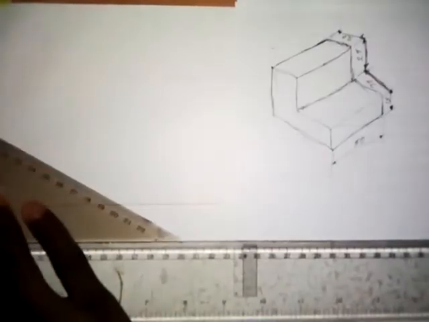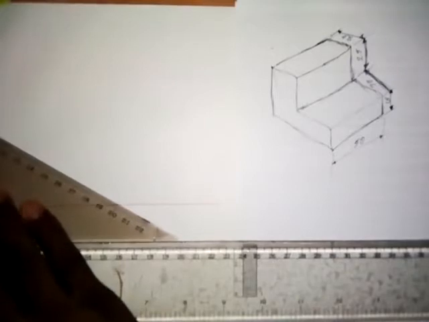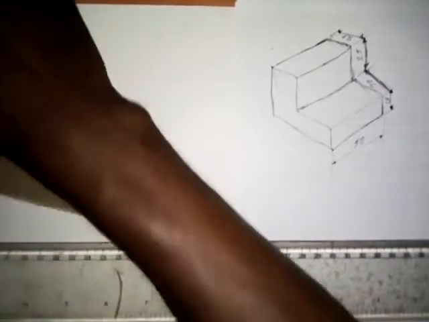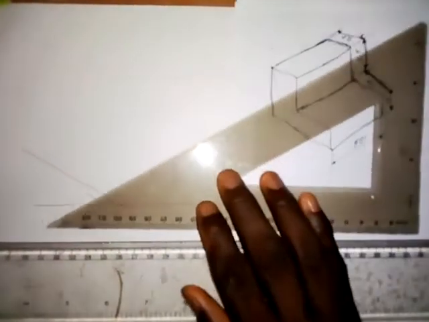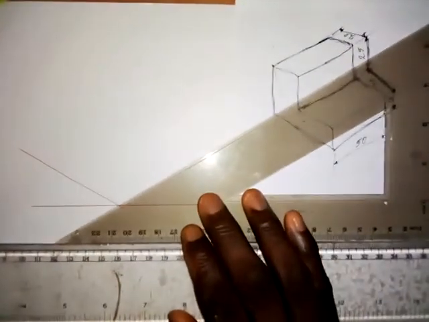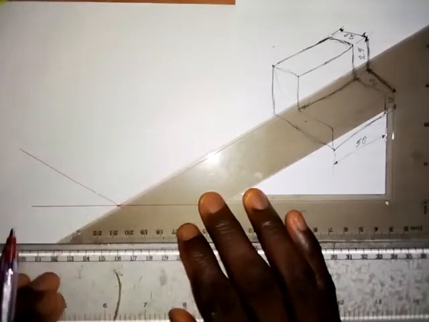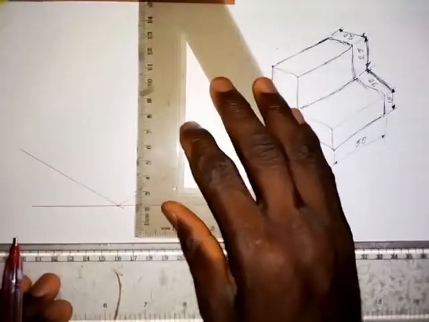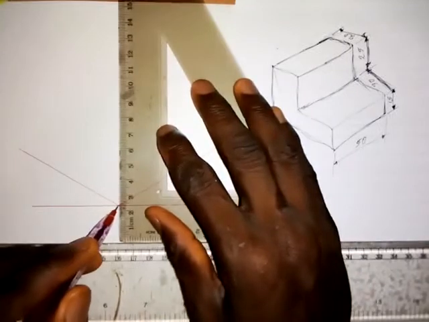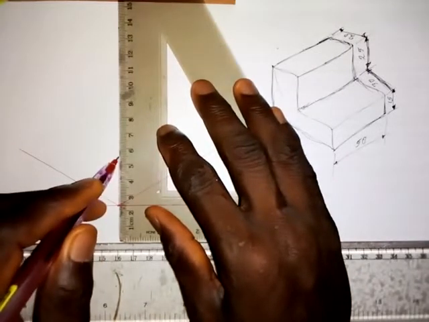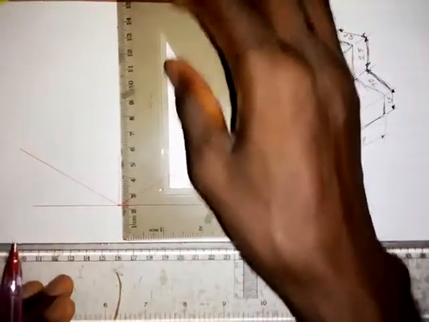and place it on the T-square like this. So you draw a left receding line, then you turn it. So you turn your set square like this, and you draw the right receding line, and then you come here, you draw a vertical line. Set it like this, you draw a vertical line.